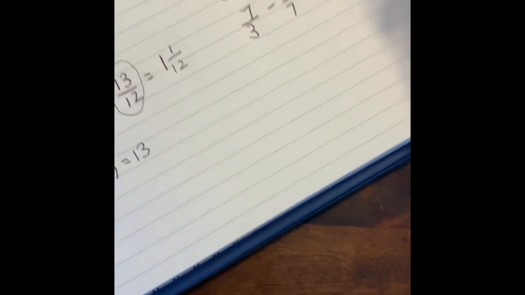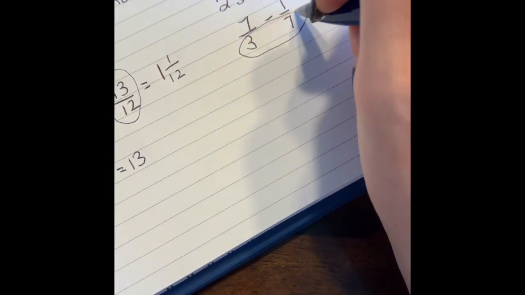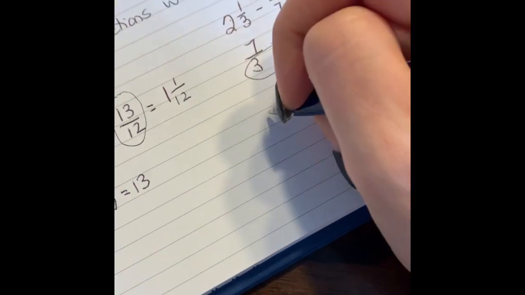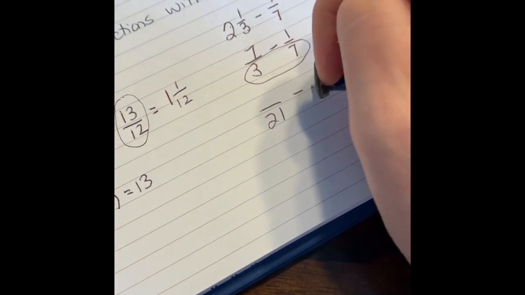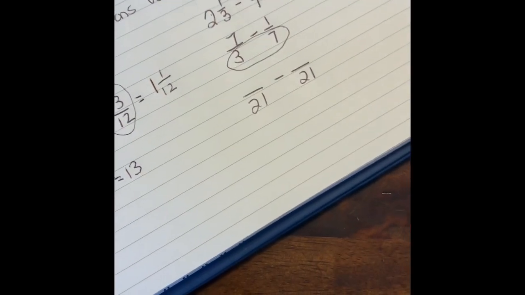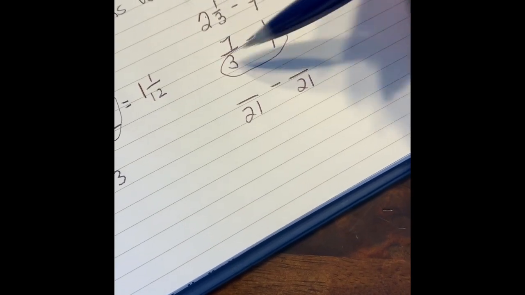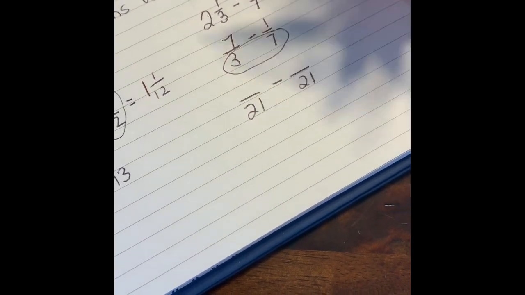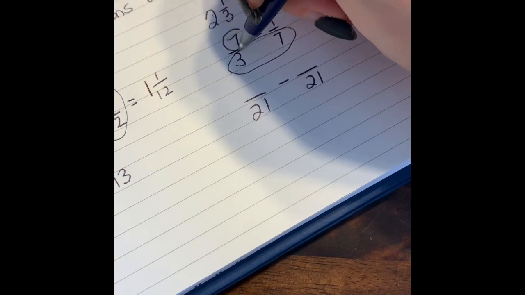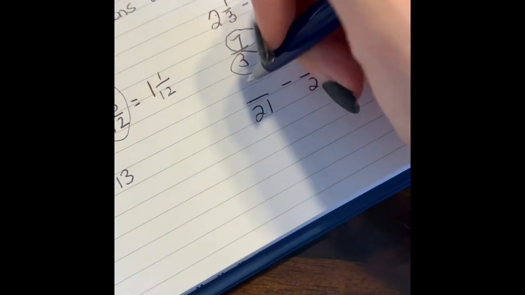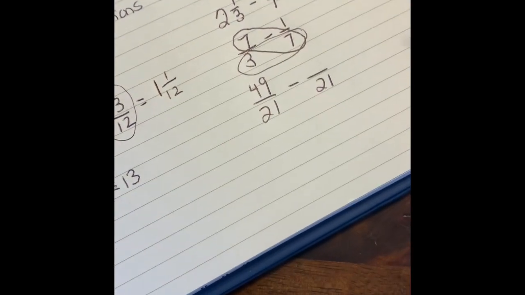Now I can find my common denominator using the butterfly technique. 7 times 3 is 21. So both my denominators now change to 21. This denominator I multiplied by 7 to get 21. So I'm also going to multiply this numerator by 7 to get my new numerator of 49.